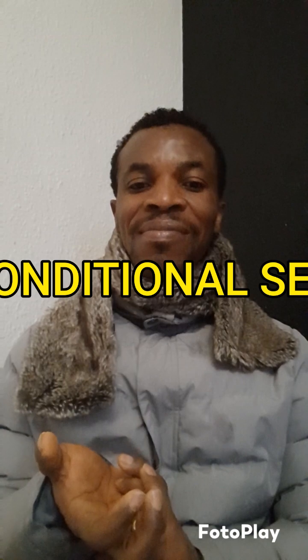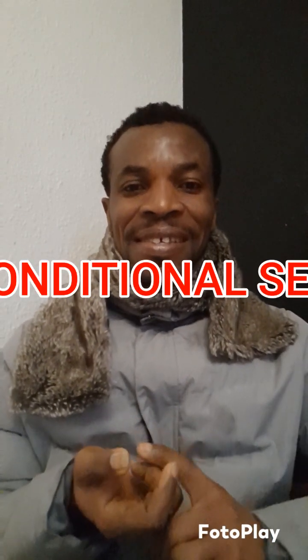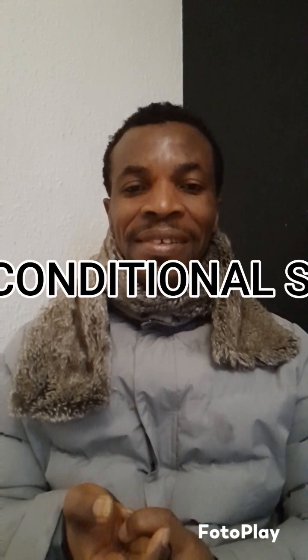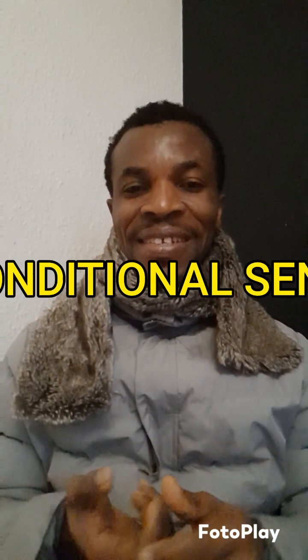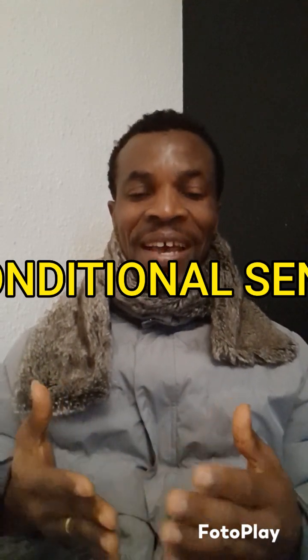We have the zero conditional sentence, the first conditional sentence, the second conditional sentence, and lastly, the third conditional sentence. In this lesson, we want to consider the first two of the types, which are the zero conditional sentences and the first conditional sentences.